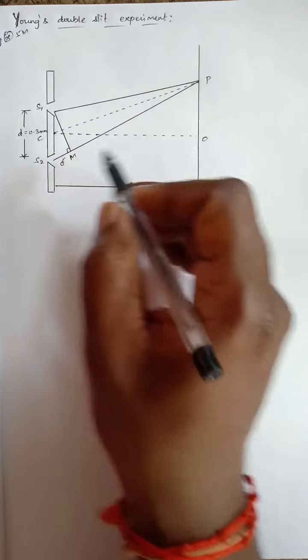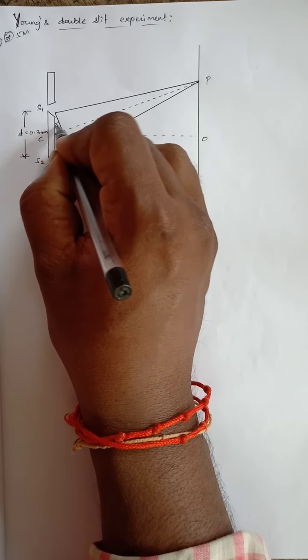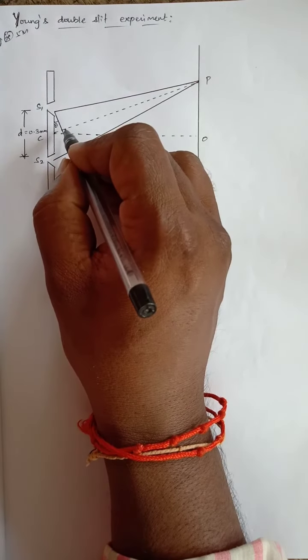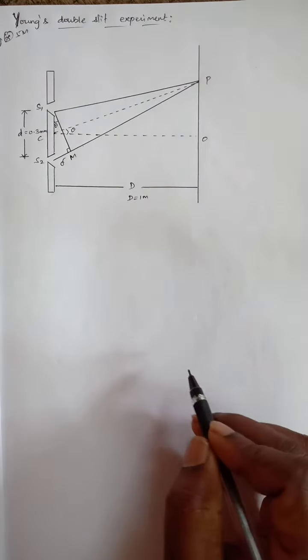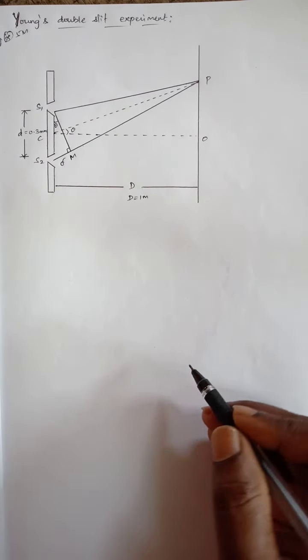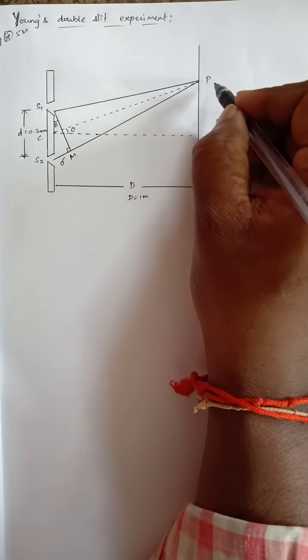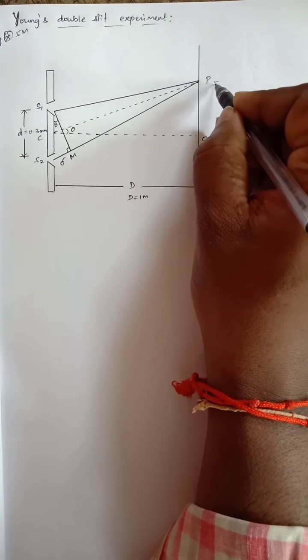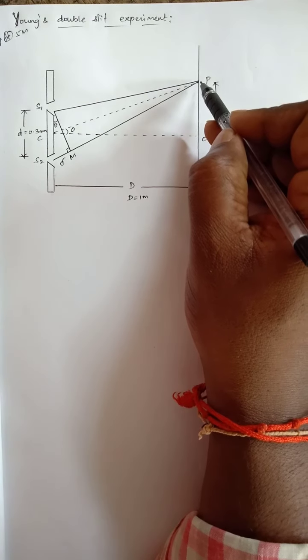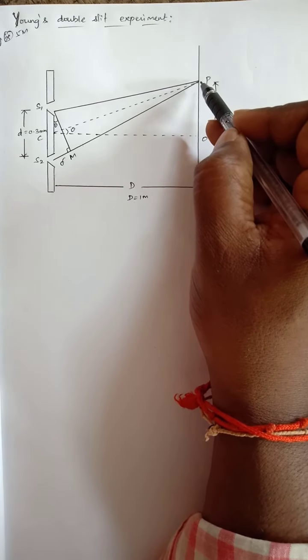Here is angle theta, and the same angle theta is at C also. From O up to point P, y is the distance, called the displacement. This point may be brightness or darkness. Let's see what the condition for that is.